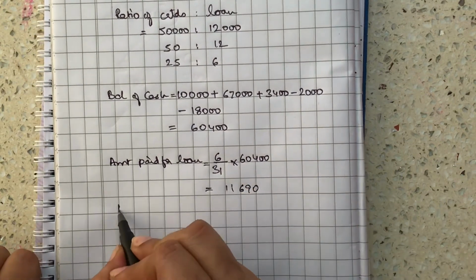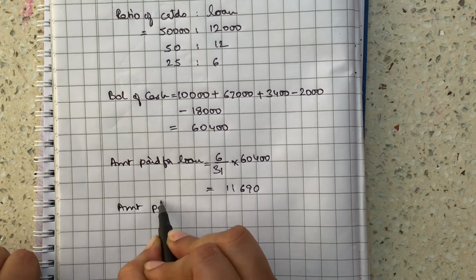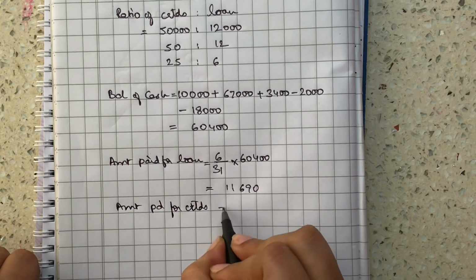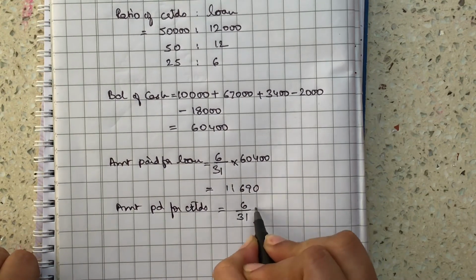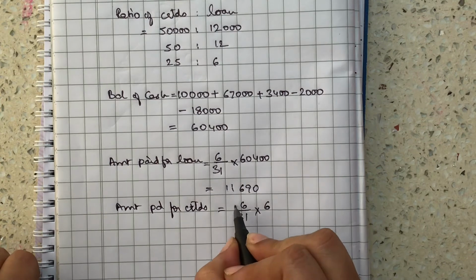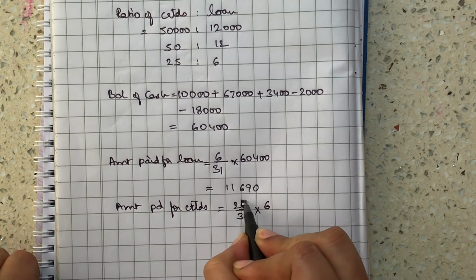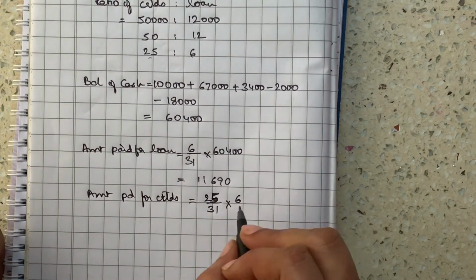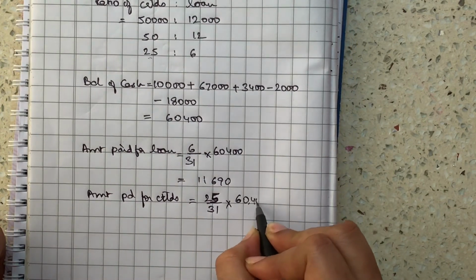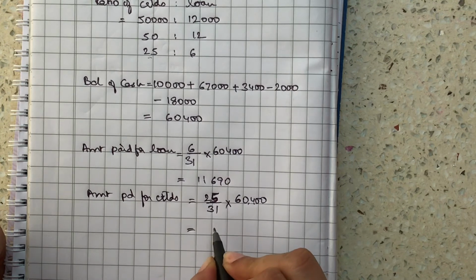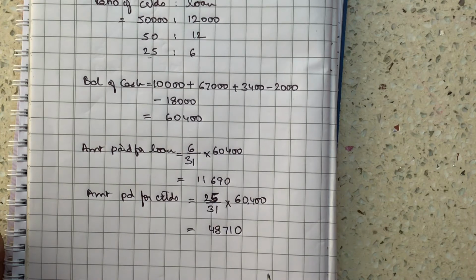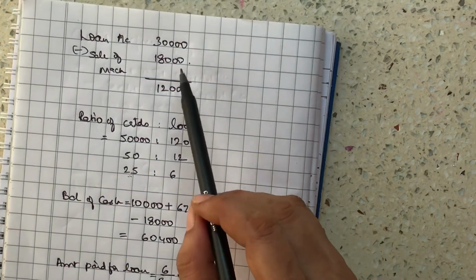And how much amount I have to pay for creditors? I will write 25 upon 31 into 60,400. So I am going to pay 48,710. Okay, now for loan I am paying this amount plus this 18,000.